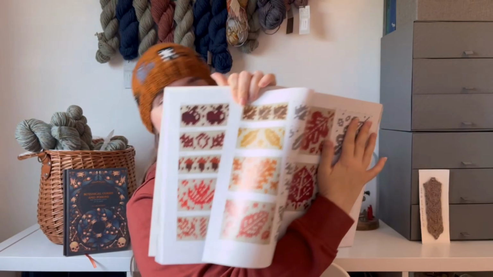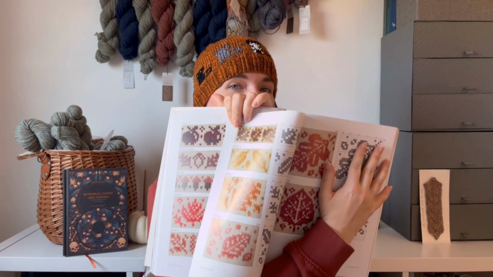the first half of the book is colorwork motifs. I'm trying to show some to you without giving away the pattern, because that wouldn't be cool. Let me just hold it like this. You see, for example, it's sorted by seasons. This is autumn.